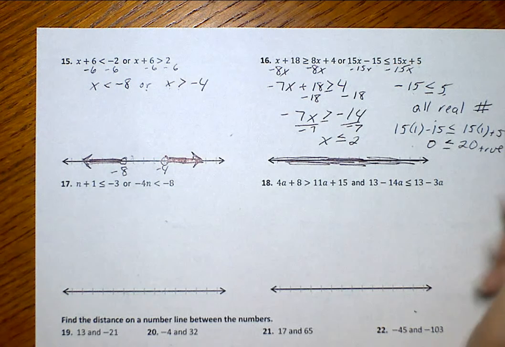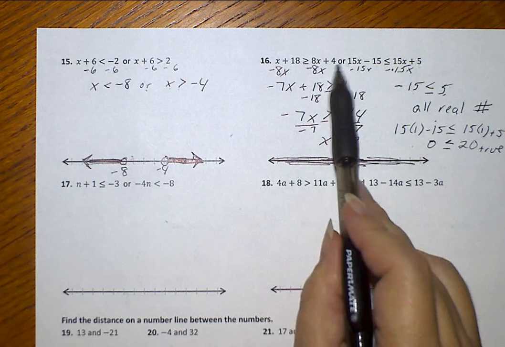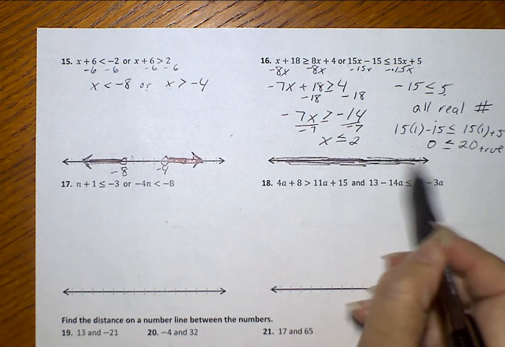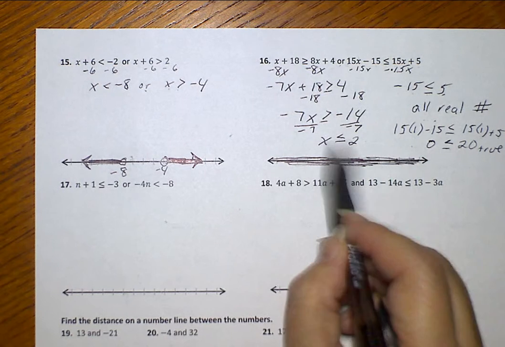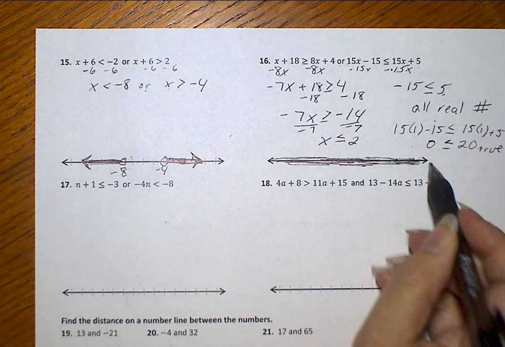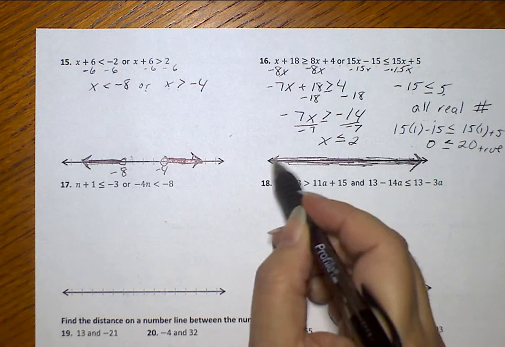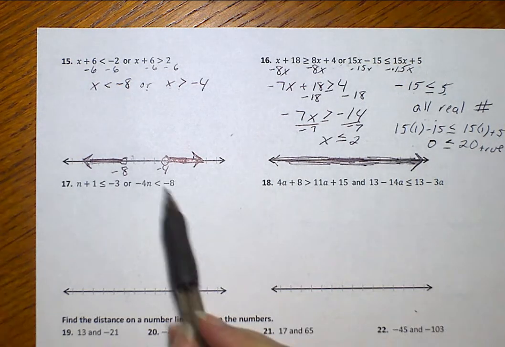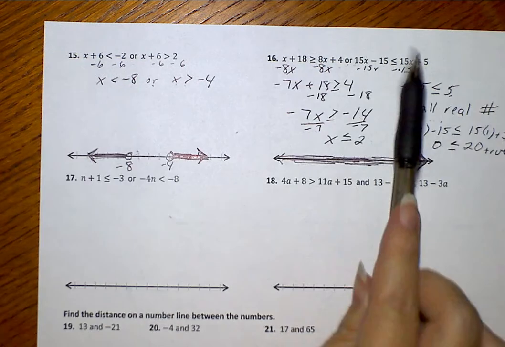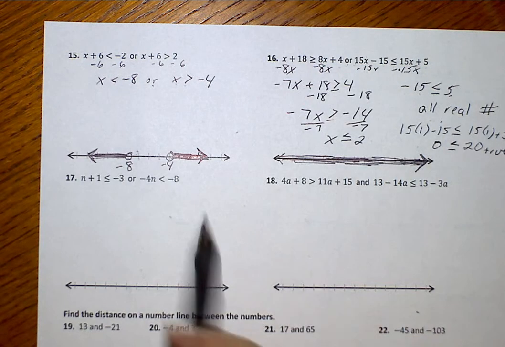And since it's OR, that means that when you shade it, it'll be everything because it's all real. Because remember, OR means that you shade this and this. Alright, so let's go to number 17.